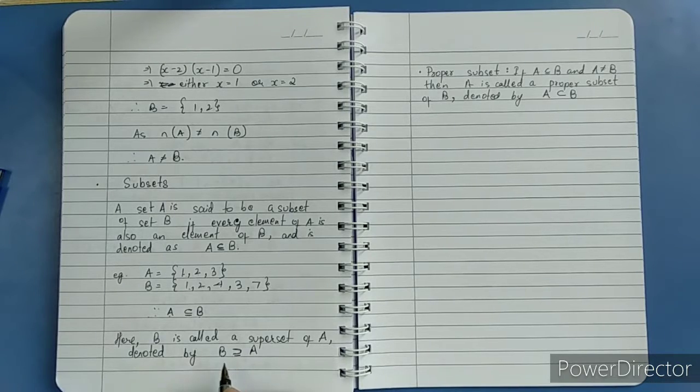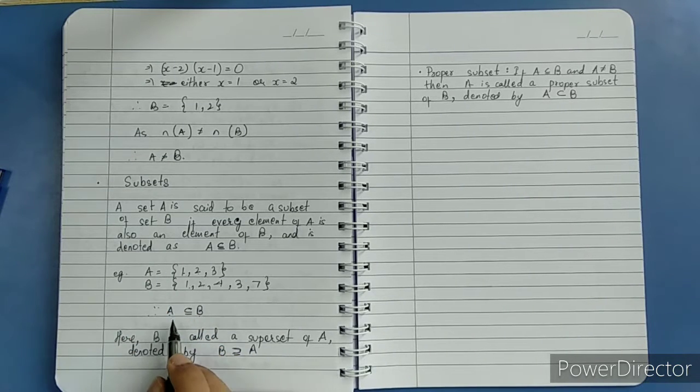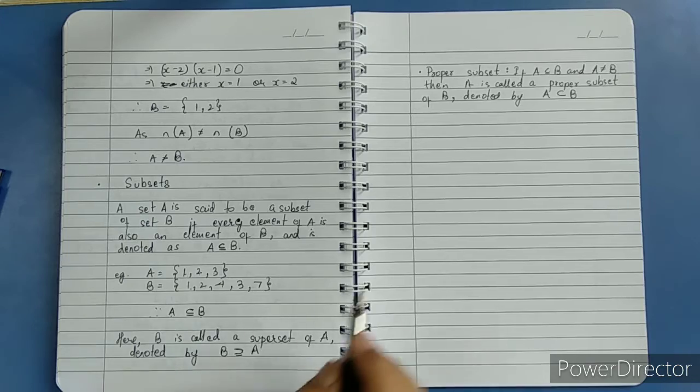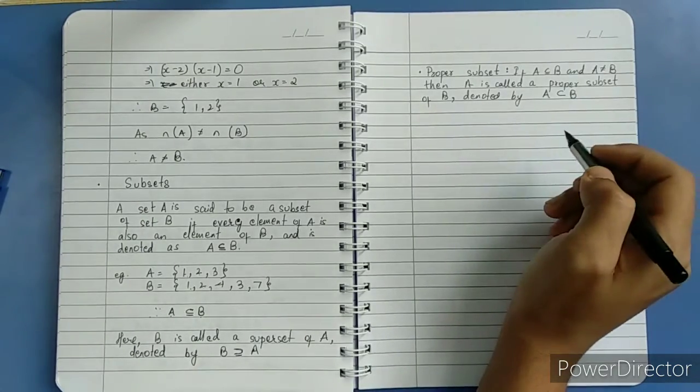Like here, if A and B were equal also, we could have called A a subset of B. But here they cannot be equal.